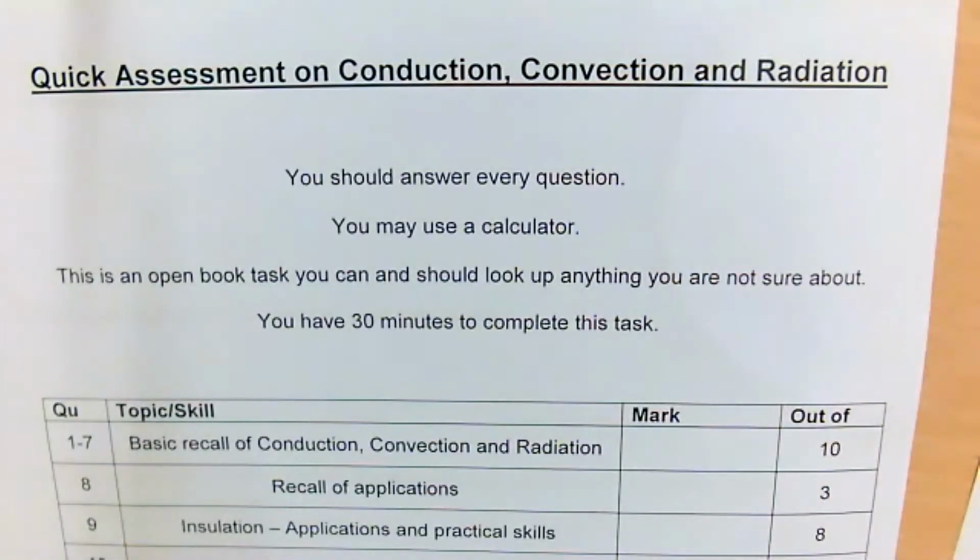So in this lesson, we're going to spend probably the first 20 minutes or so just going over the quick assessment that I got you to do last week on conduction, convection and radiation. It's a useful precursor to the energy resources topic that we've just started shortly after doing this test. And also, I was glad to see that quite a few of you have completed the Seneca task on energy types, which is again useful pre-reading before we really start doing the energy resources test.